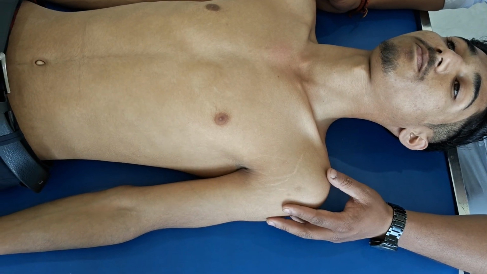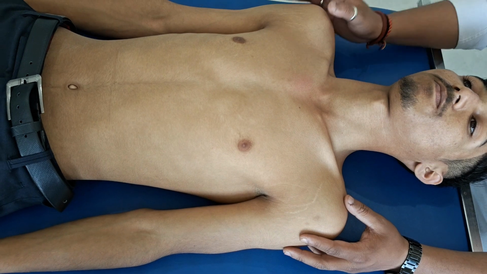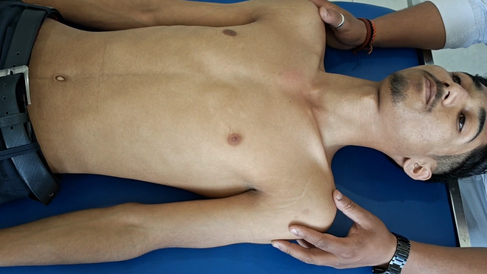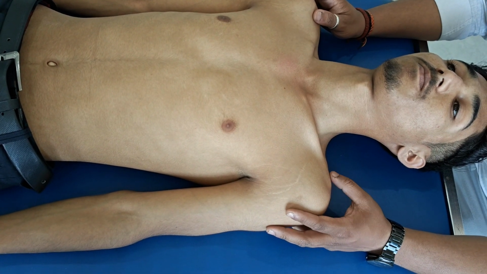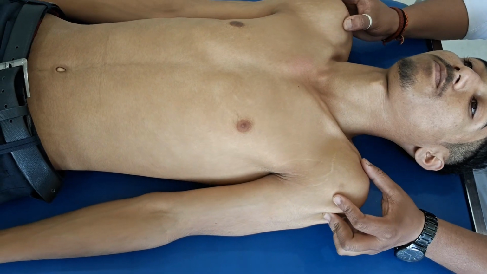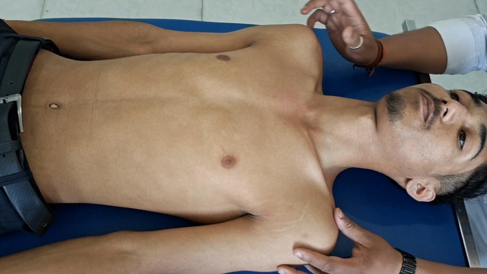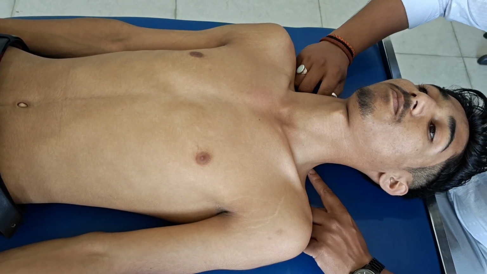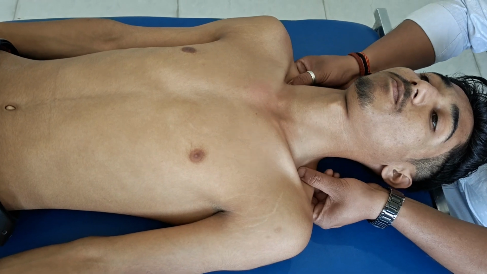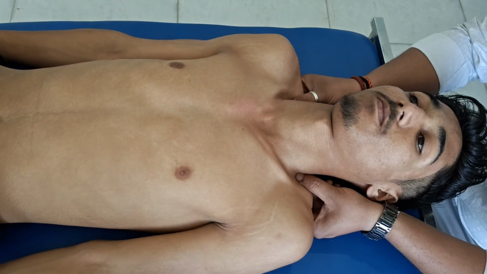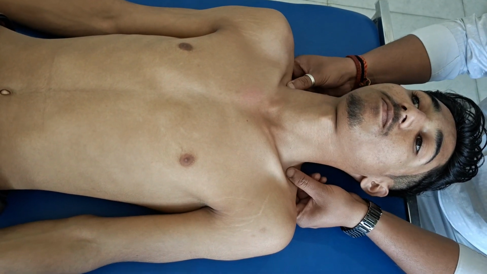To treat the trapezius muscle, the patient is in the supine position and the therapist has to sit at the head end. The trapezius muscle contributes in the shoulder elevation movements and also in the neck movements. So this is your trapezius muscle. You can lift your shoulder up. This is the superficial muscle.